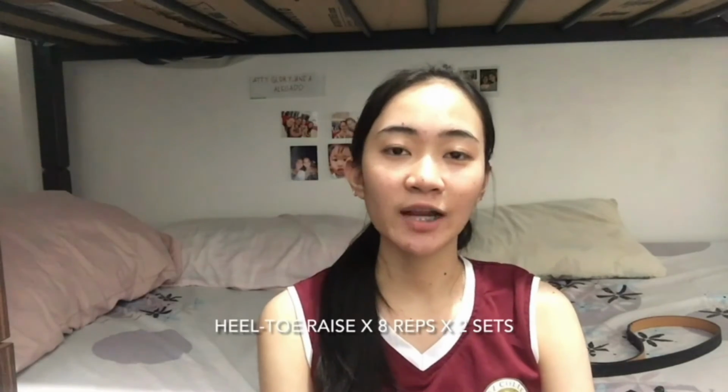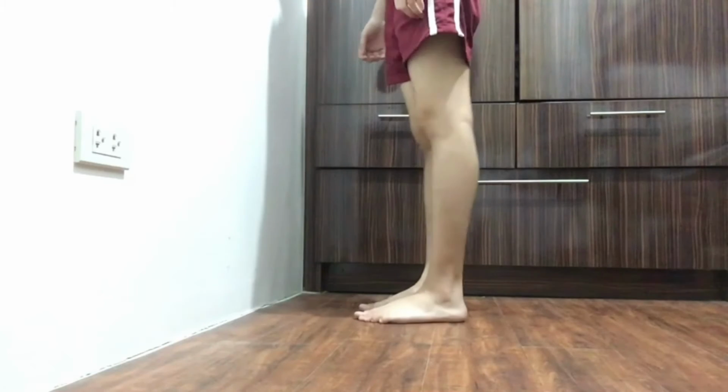Strengthening exercises for 8 repetitions and 2 sets. So this is done in order to improve the muscle strength and also the overall function of the ankle and the foot. So we'll perform heel raises. So this is to increase the strength of the tibialis posterior muscle as well as the intrinsic foot muscles.